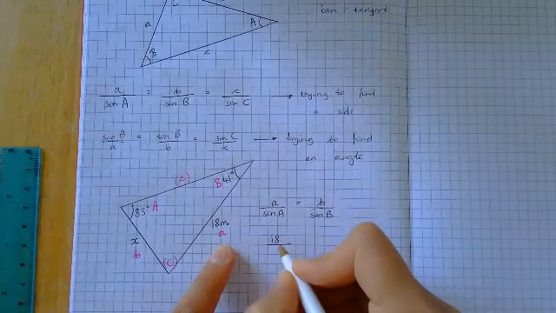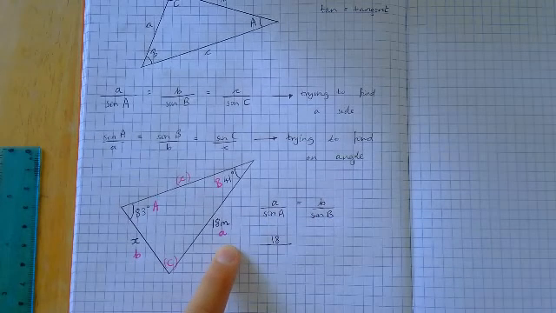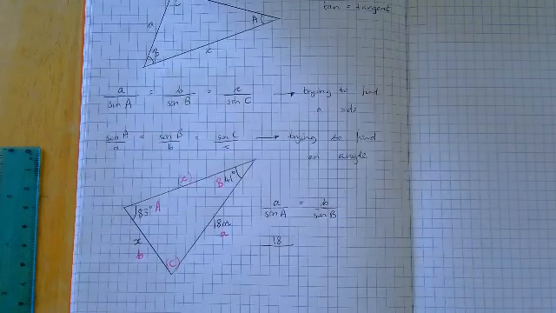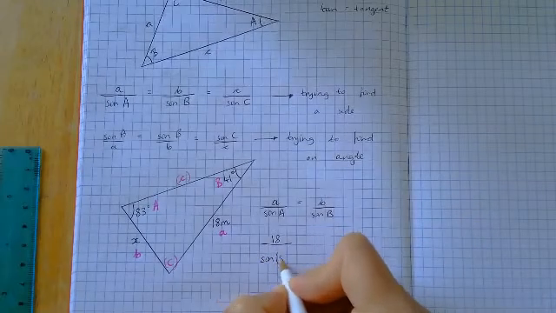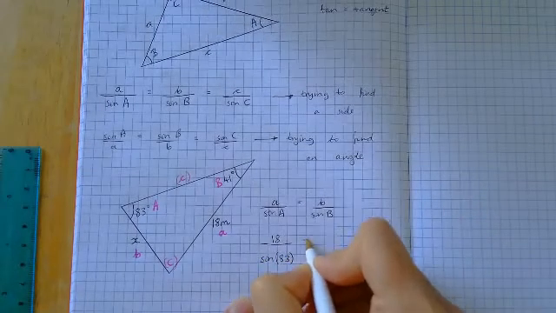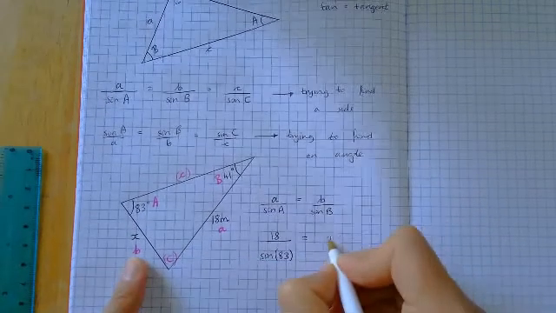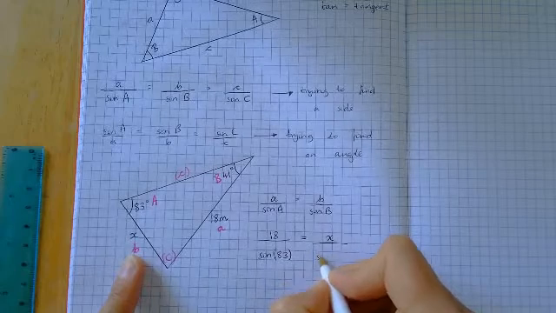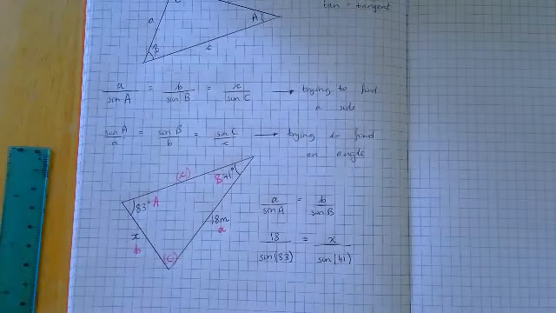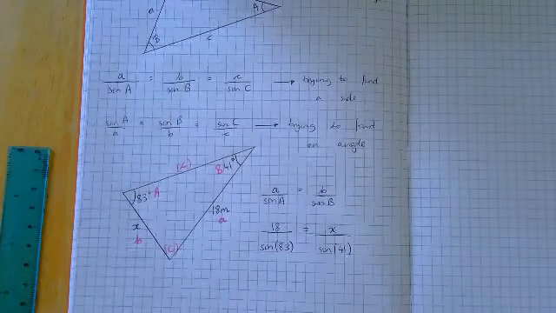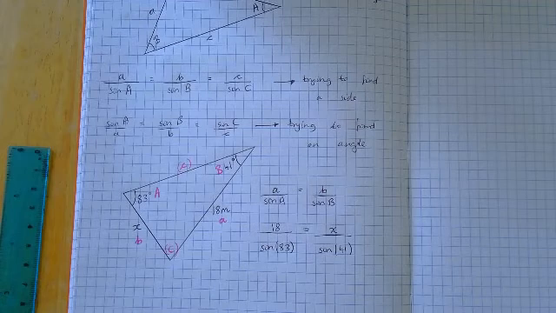Right, now I'm going to substitute in. So little a is 18, and then I've got sine of big A, and big A is 83. So I've got sine of 83, and that's going to equal my little b, which is x, over sine of, what's big B? 41. Remember, we do sines of angles like that.